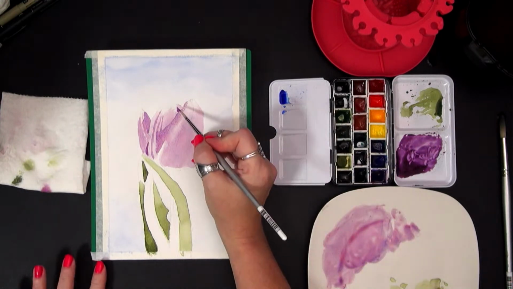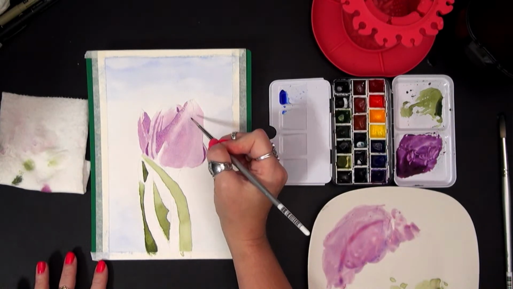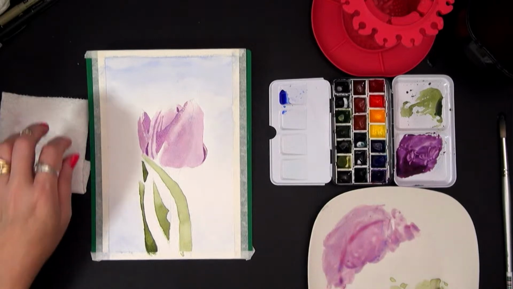So that was that petal right here. Comes around this way to the back.